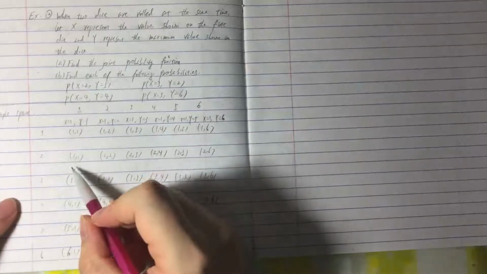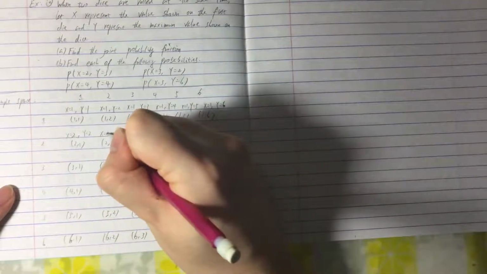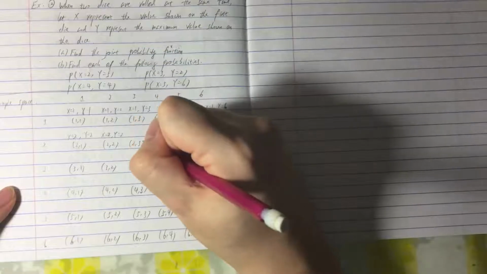Next, for the sample point (2, 1), x represents the value shown on the first die, so x is 2. Y represents the maximum value shown on the dice. For 2 and 1, the maximum value is 2. Next, for (2, 2), x is 2, and y is the maximum value shown on the dice, so y is also 2.